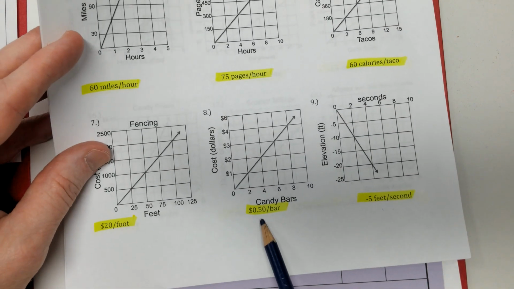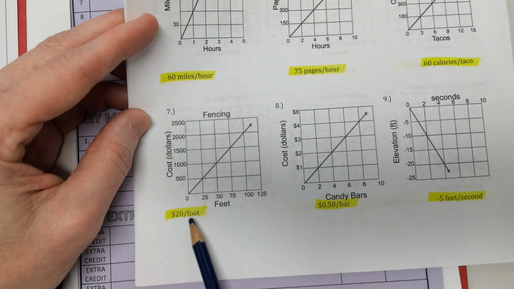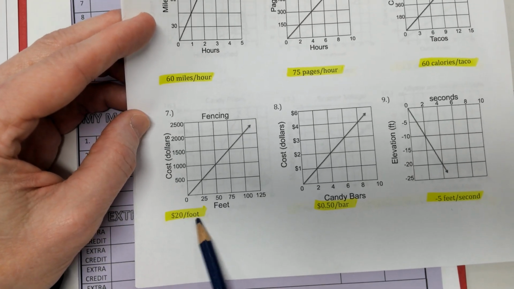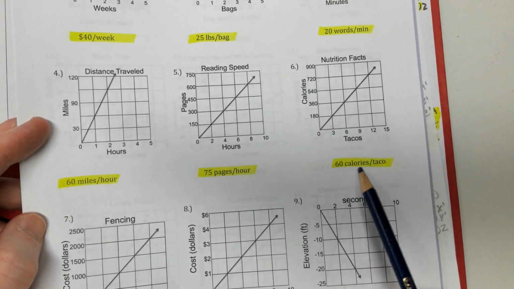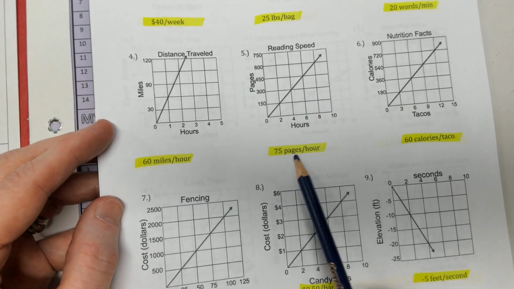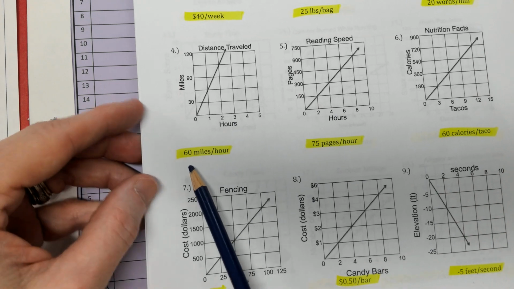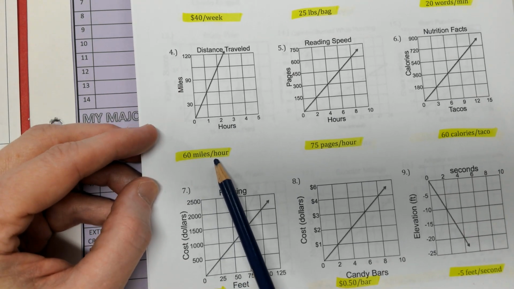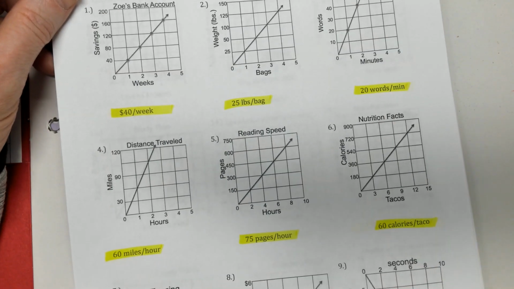Number 8, we sold 50 cents per candy bar. Number 7 is $20 per foot of fencing. Number 6 is 60 calories per taco for nutrition. Number 5 is 75 pages per 1 hour of reading. Number 4 is 60 miles per hour. That's distance traveled. Number 3 is 20 words per minute.